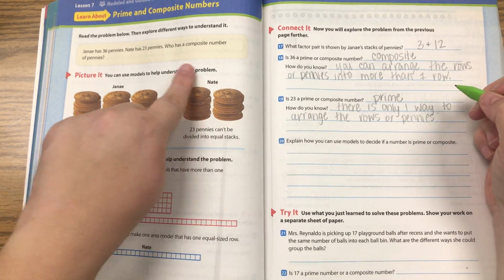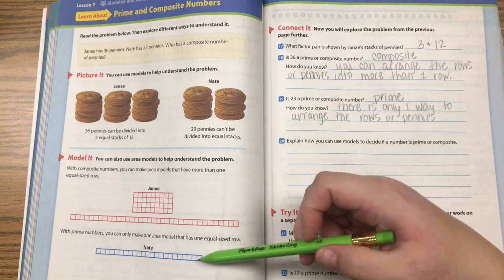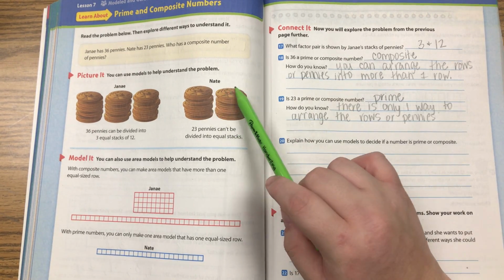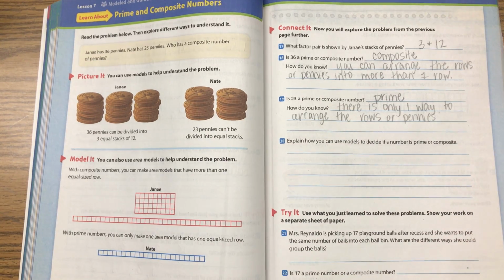So if you're using a picture or if you're using an area model, you can either arrange the rows or arrange the pennies. This isn't equal, so you can't stack it in 2.